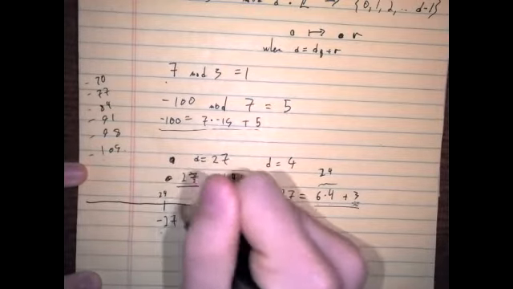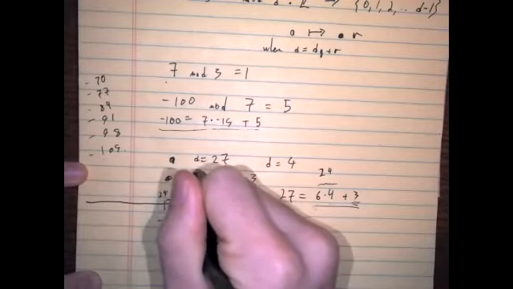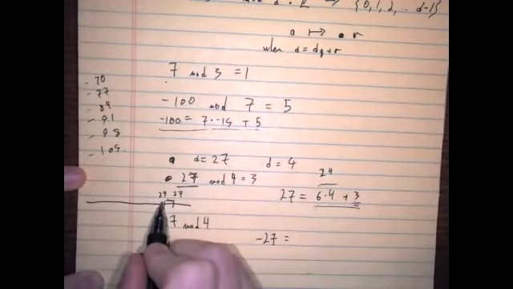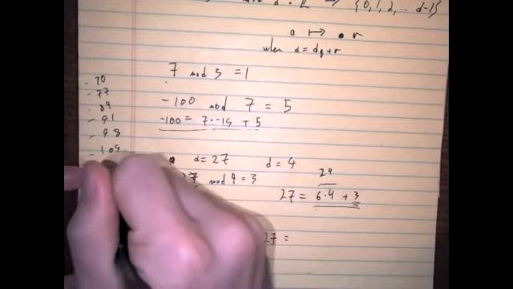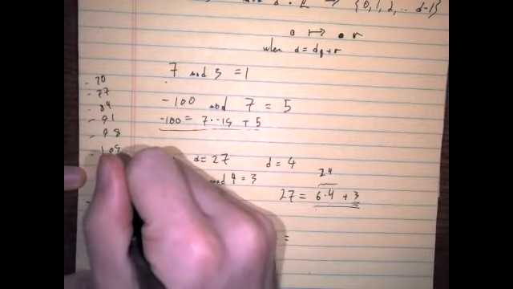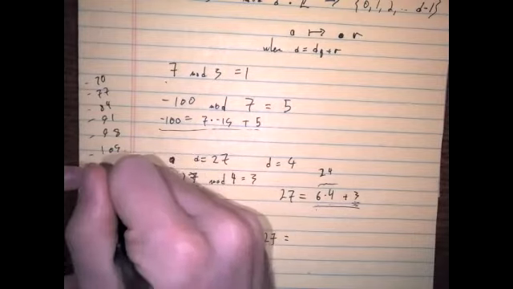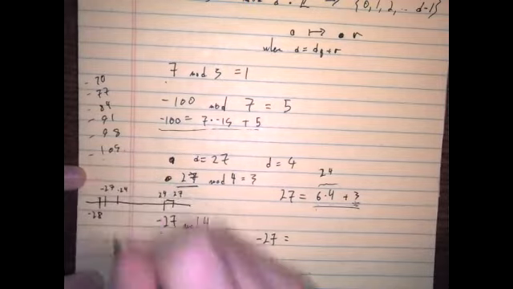Here's 24, here's 27. So I added 3 to get between 24 and 27. Now down on the negative end, I've got a negative 27, I've got a negative 24, and I've got over here a negative 28.